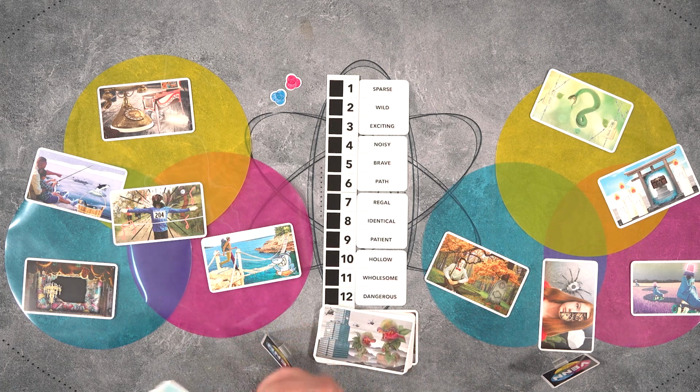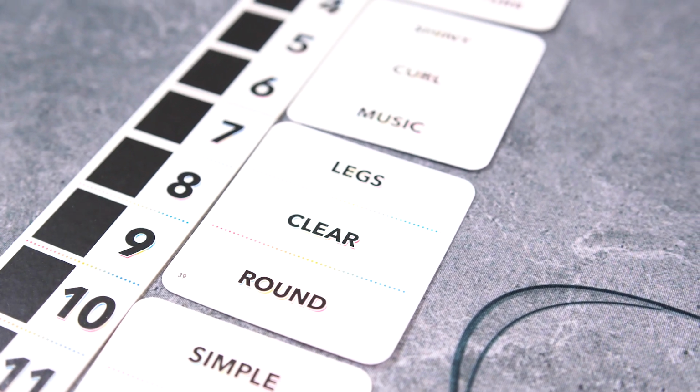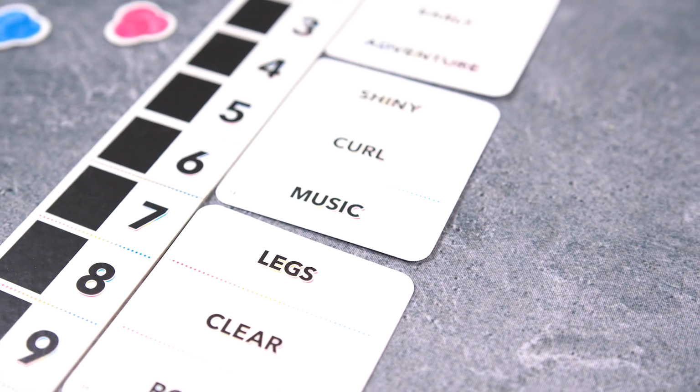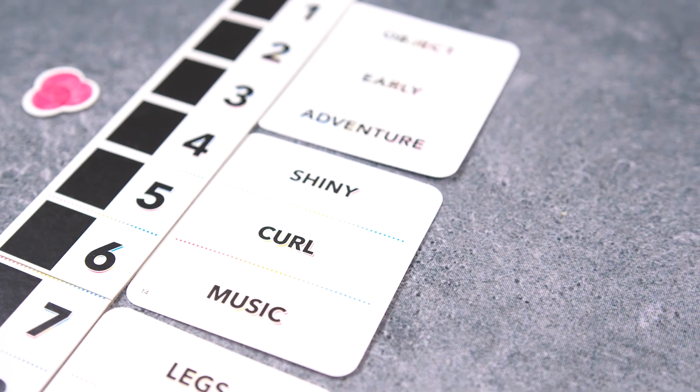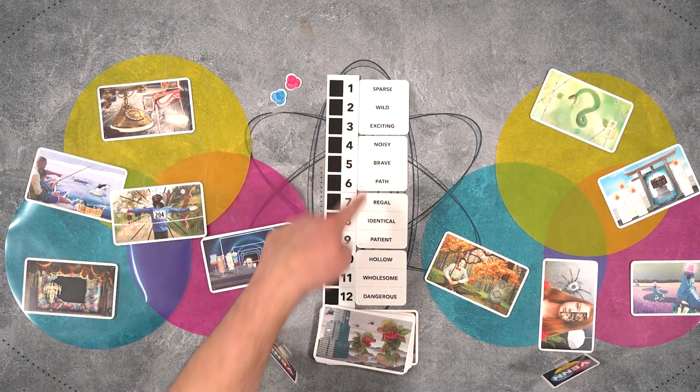Either clue giver can do this at any time. The job of the guessers is to find the connection of the art cards to the words in the center of the table. At any point, players can look at all 12 words in the center of the table to try to find connections. Guessers can also talk freely about what they think the clue words are.